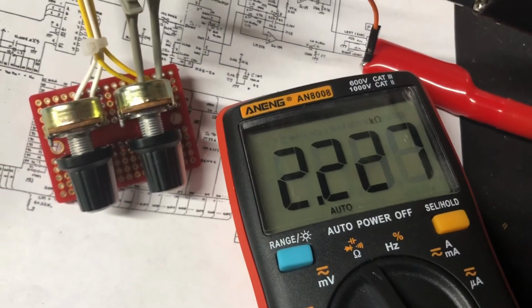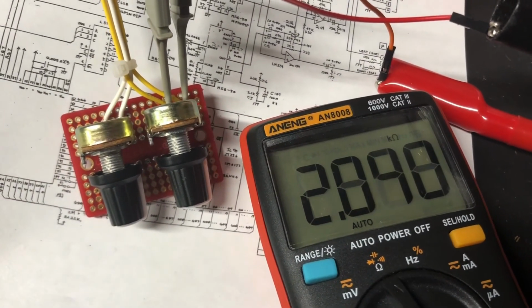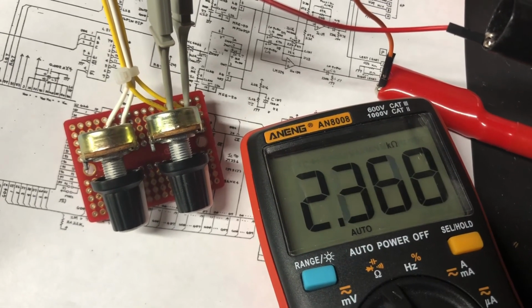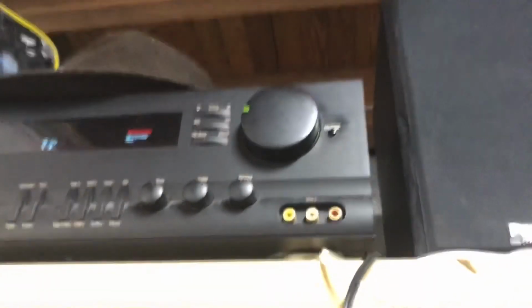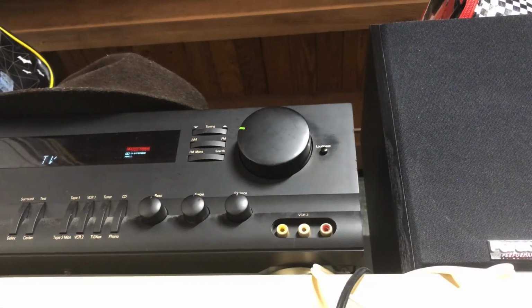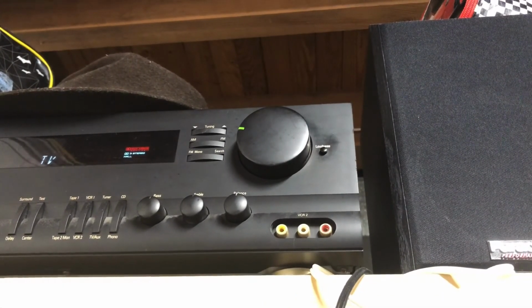Measuring, it's a little jumpy, about between 2 kilo ohms here, 2.2 kilo ohms. Okay. All right. Let's do the crash one more time. That's with the 2 kilo ohms, and then let's go to 10 kilo ohms and listen to this.